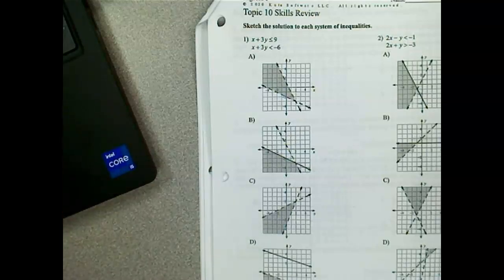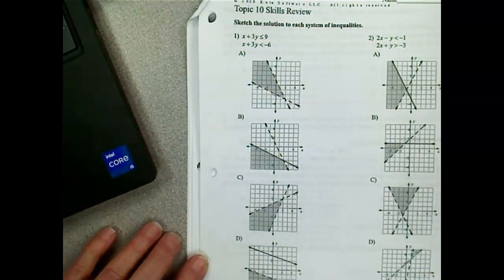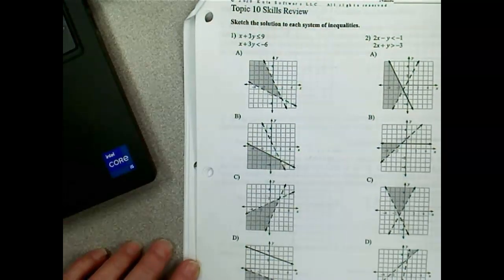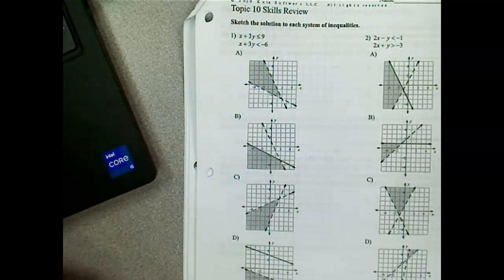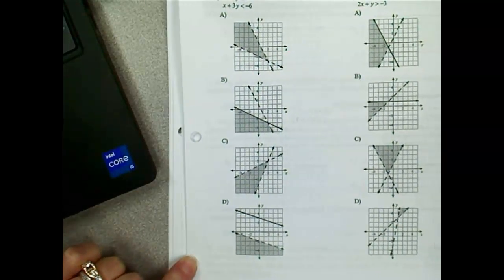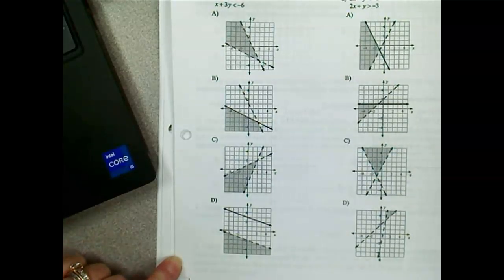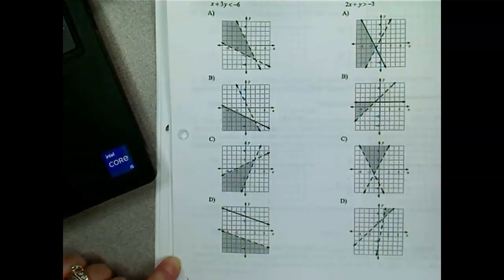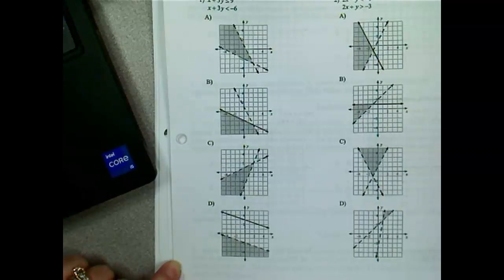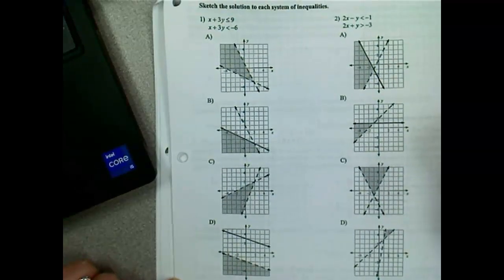Hello there. You guys are doing the skills review today, and I just wanted to give you a little bit of guidance on some of the questions. So on numbers 1 and 2, you're actually going to have test questions like this, and they are just missed all the time. So I wanted to give you some hints.